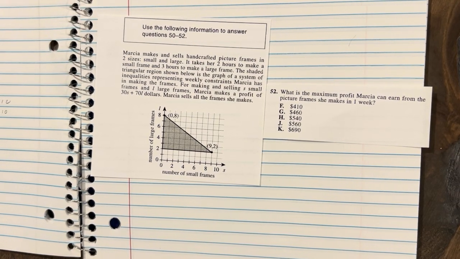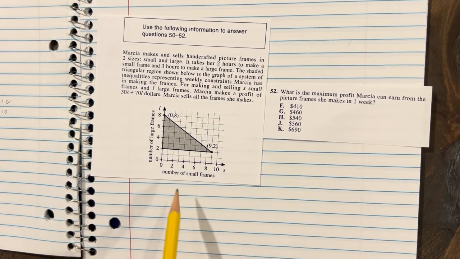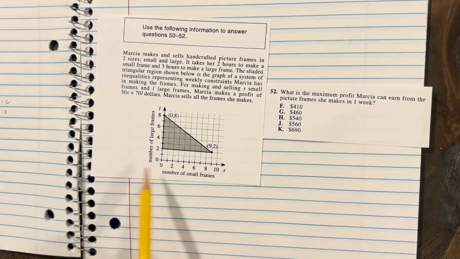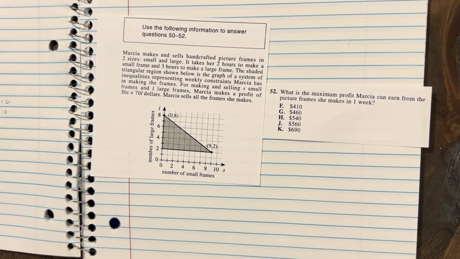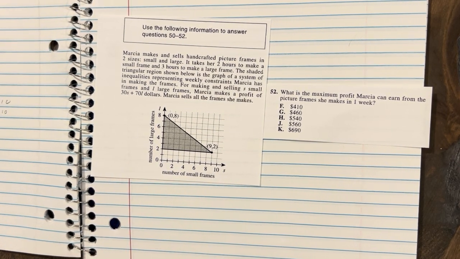Problem 52. So just like problem 51, this is going to use our information from this infographic here about Marcia's business, which sells picture frames. So important to remember, on the x-axis here, these are the number of frames she can make. The number represents the total number she can make. That's small frames on the x-axis. And on the y-axis, we have the number of large frames that she can make.